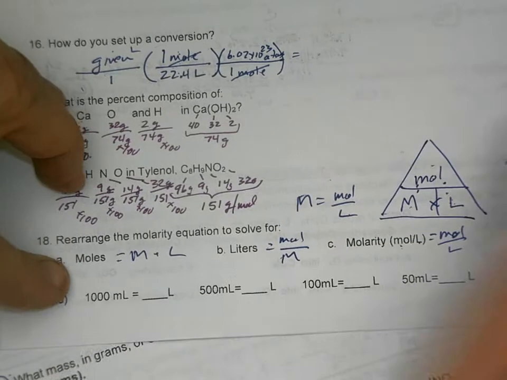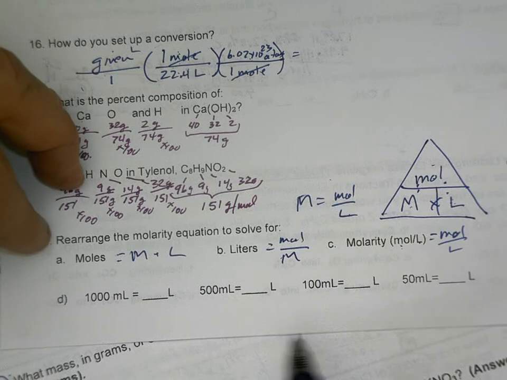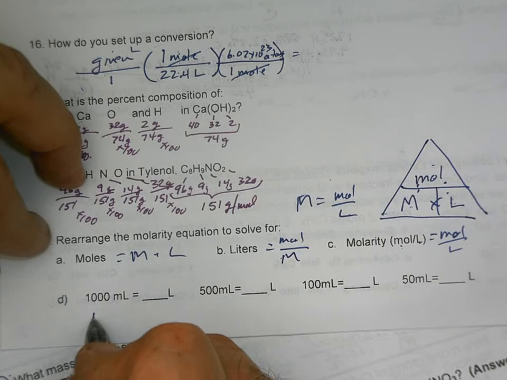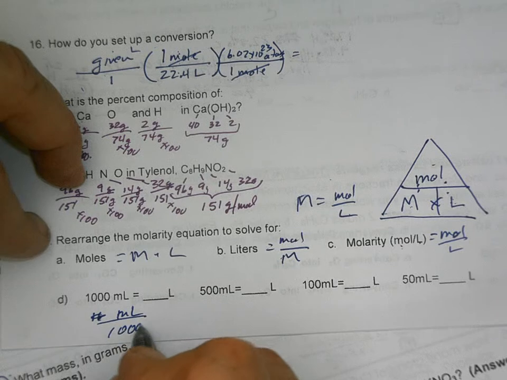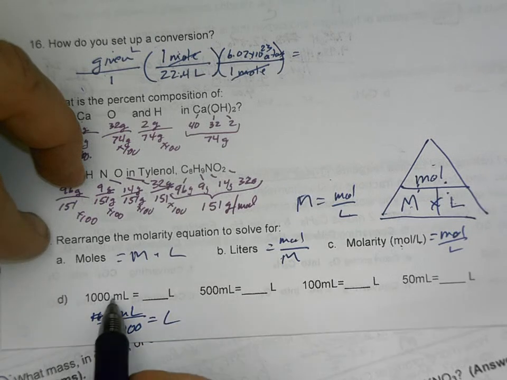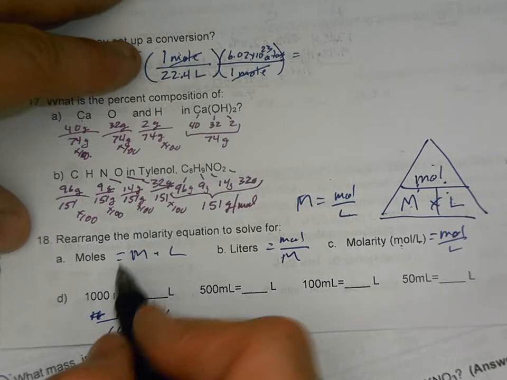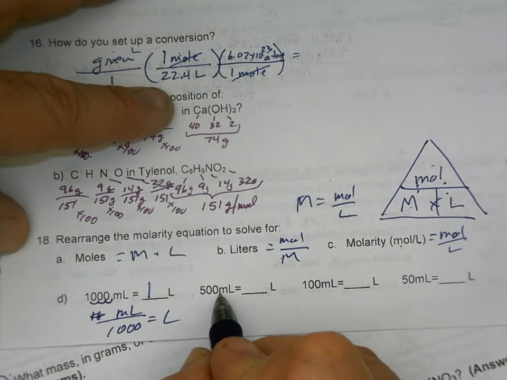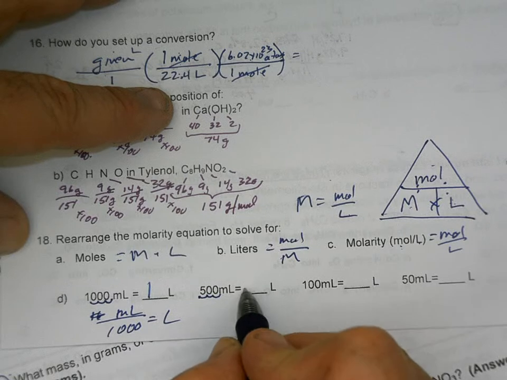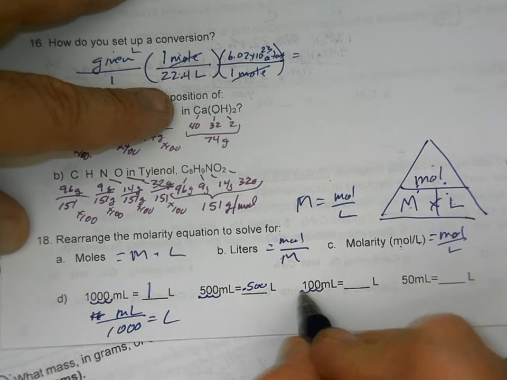Now, you need to be able to very quickly change milliliters into liters. And you do that: milliliters divided by 1,000 equals liters. So if we divide this by 1,000, you're going to get liters, and the quickest way is to move the decimal point over 3 places. 1, 2, 3, 1 liter. 1, 2, 3, 0.500 liters. 1, 2, 3, 0.100.